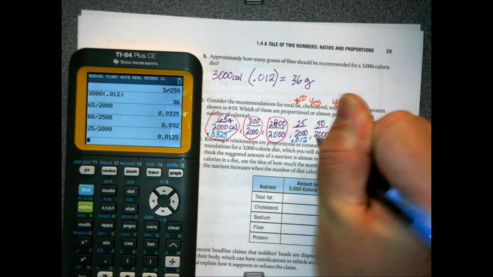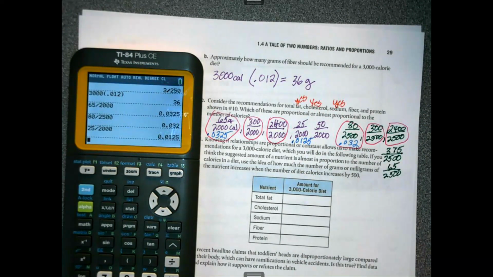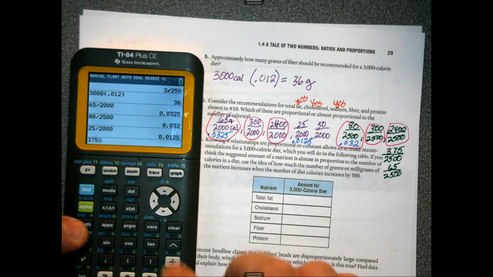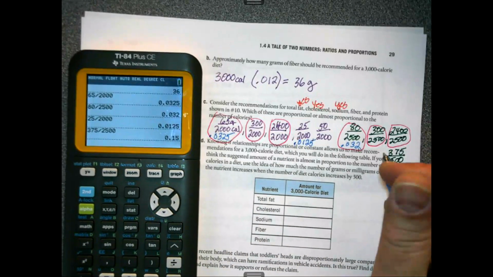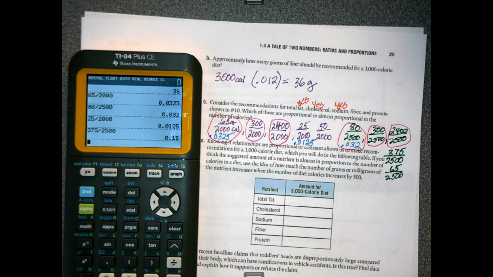0.0125. Didn't we do this one on the previous question? 375 divided by 2,500. 0.15. What? Ooh, that doesn't seem right.